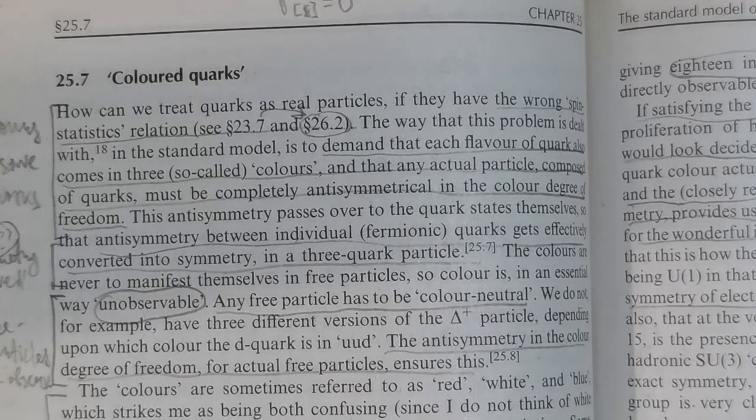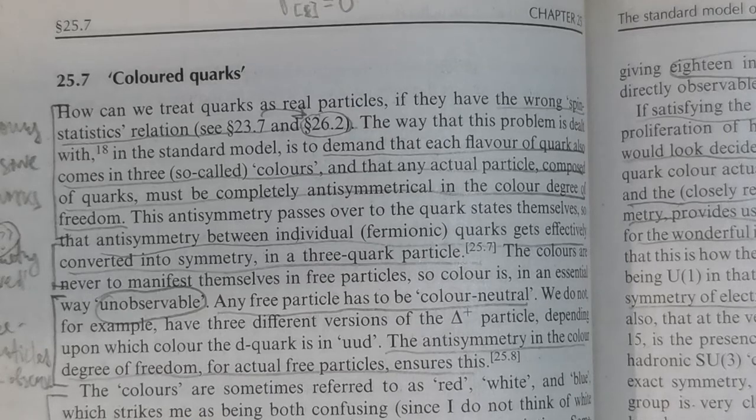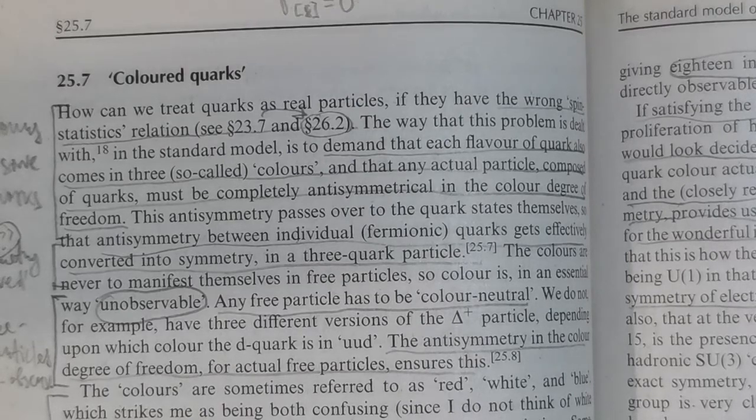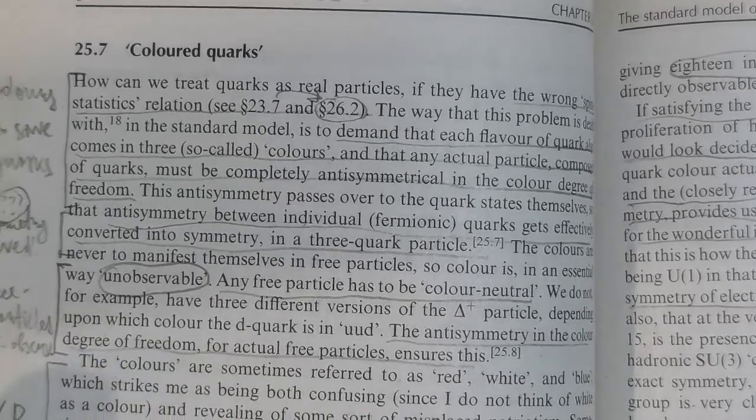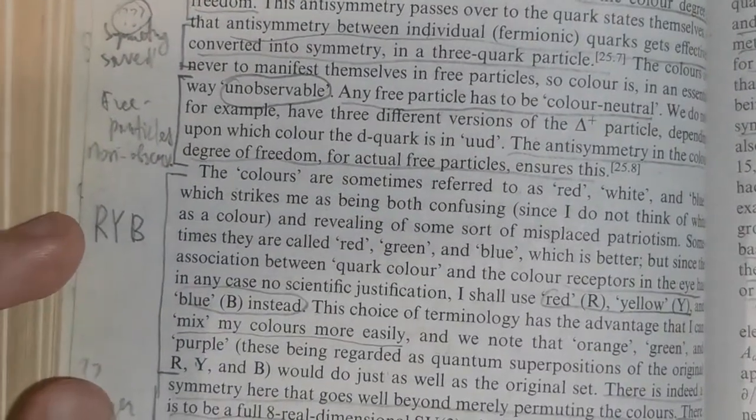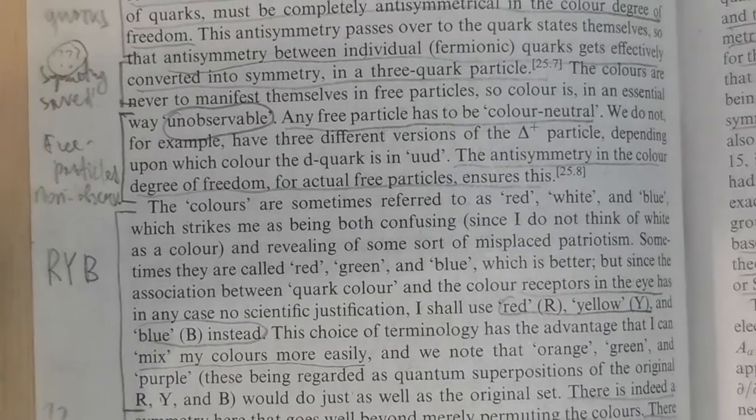So instead of being fermionic, we are making them act in a more symmetric, bosonic way, I think. Afterwards Penrose told us that usually the colors are red, white and blue, but he's not happy with it, so we will use red, yellow and blue instead.